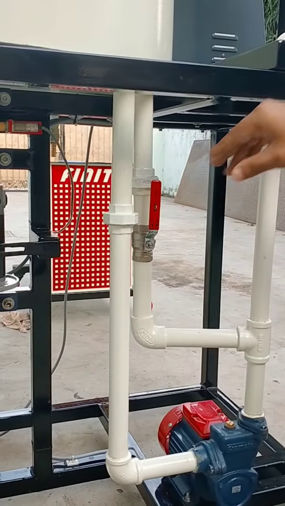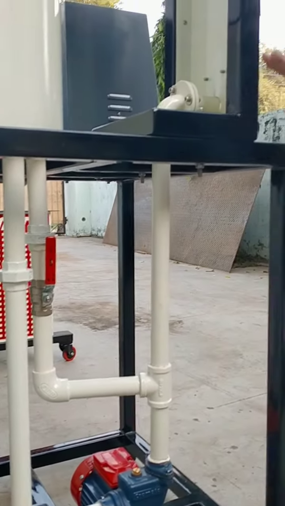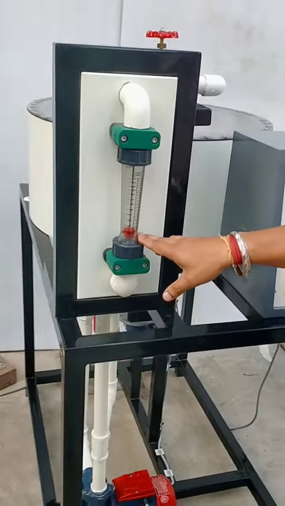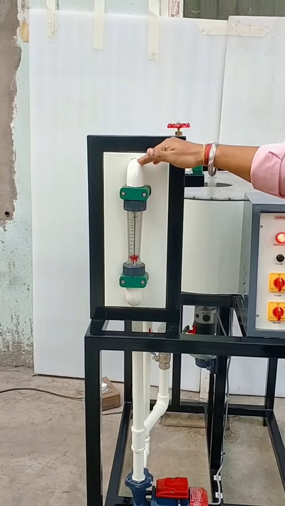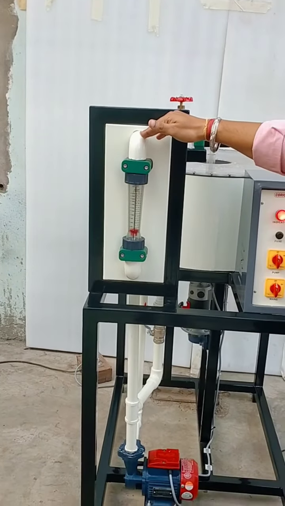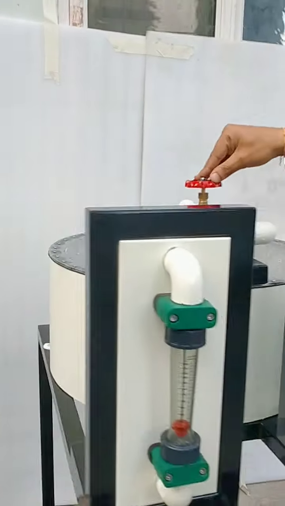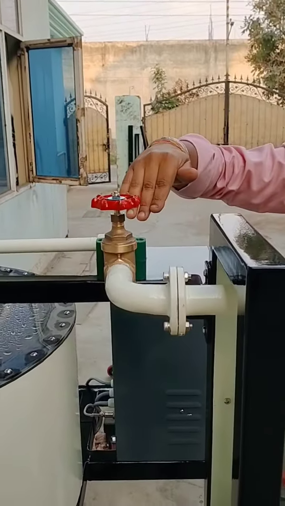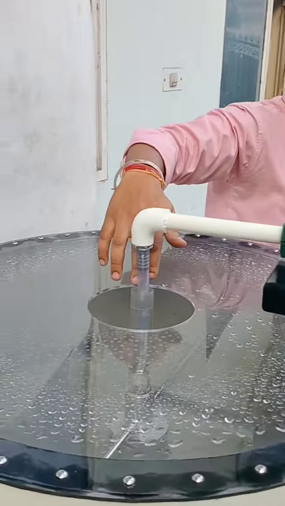This water returns back to the storage tank, and further the leftover water is then supplied to this flow meter. This is the flow meter. From this flow meter we can see at a given time what the flow rate of the water at the inlet is. We can control the flow rate of this water through this flow control valve, and after the flow control valve, this water goes into this chamber.